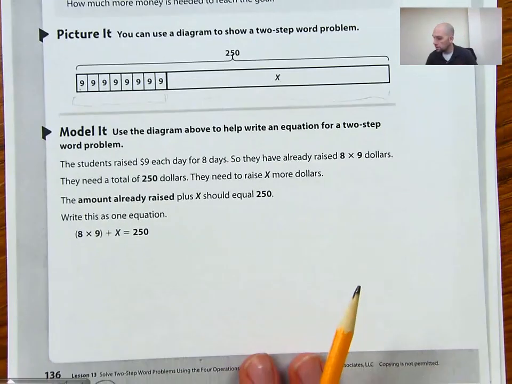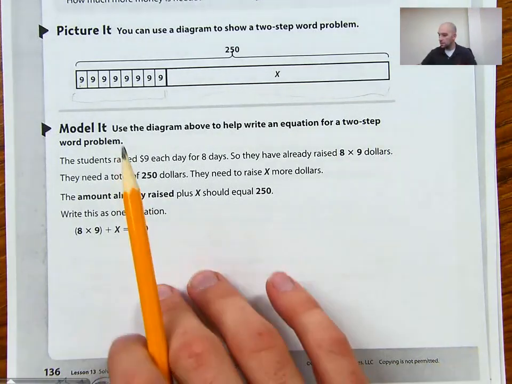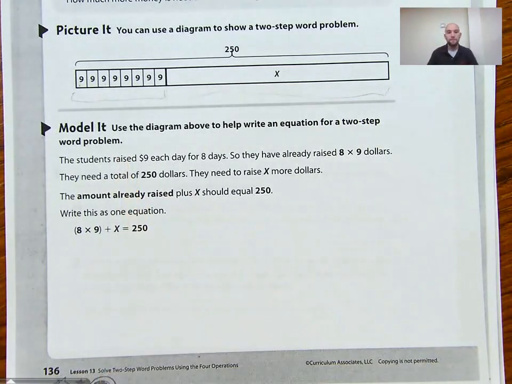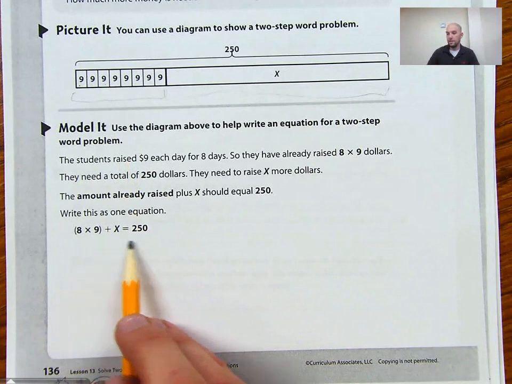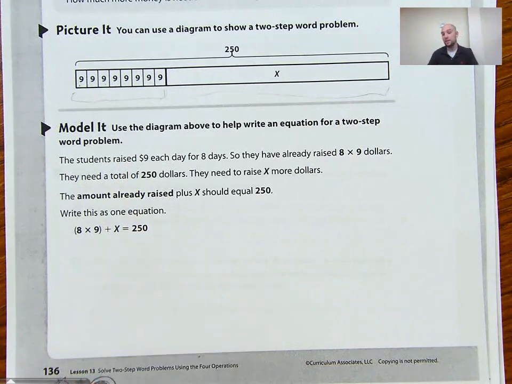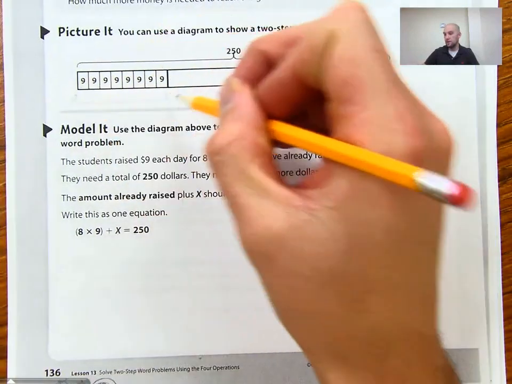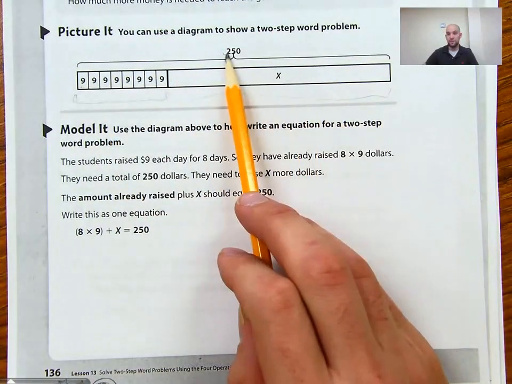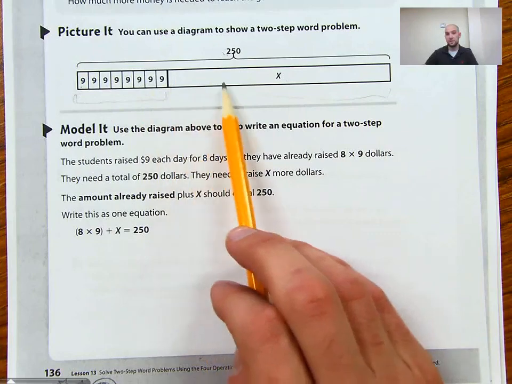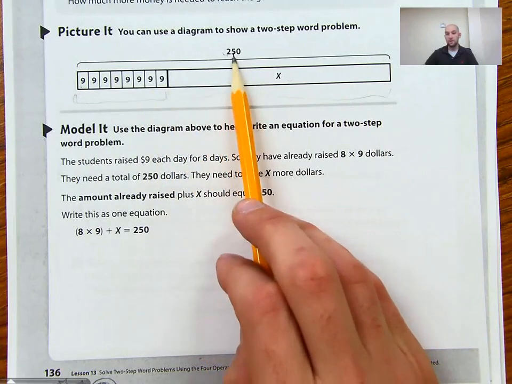So we can write that as an equation right down here. 8 times 9 plus X equals 250. So these 2 parts of this tape diagram are going to equal the total.